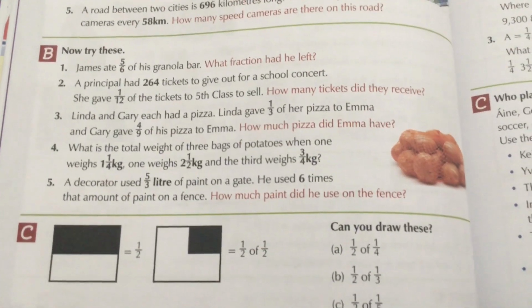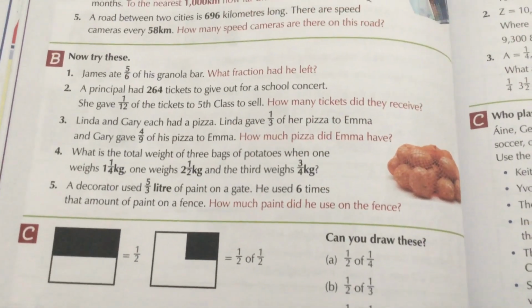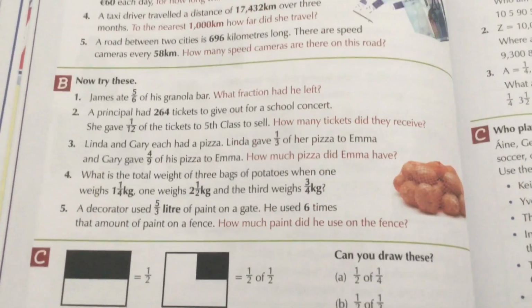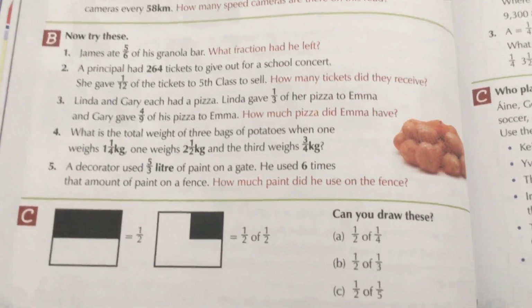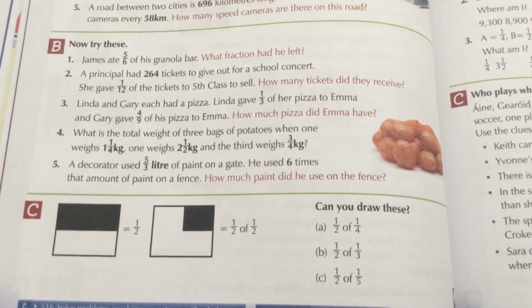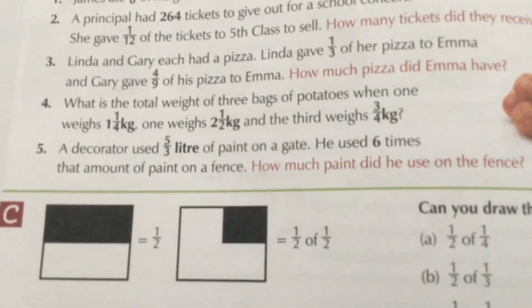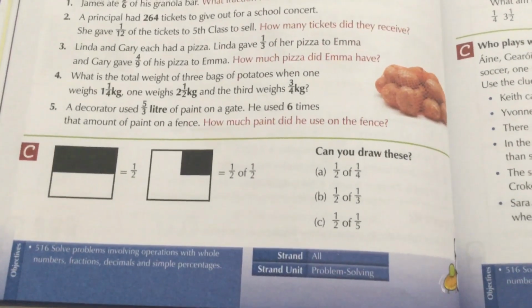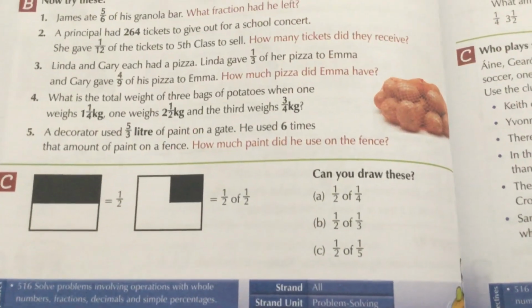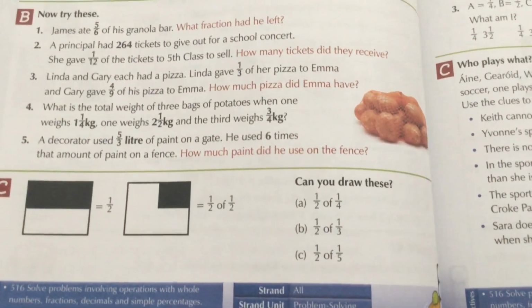Okay, and here we have in C, a half of a half. A half of a half is 2 by 2, 4, 1/4. Okay, 1 ones, 2 twos. A half of a quarter. So can you draw them, please? Can you draw them into similar square boxes and just divide them using your squares in your copy to divide them? So a half of a quarter, a half of a third, and a half of a fifth.